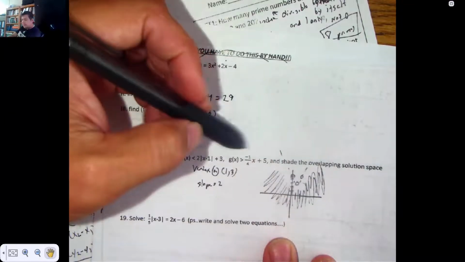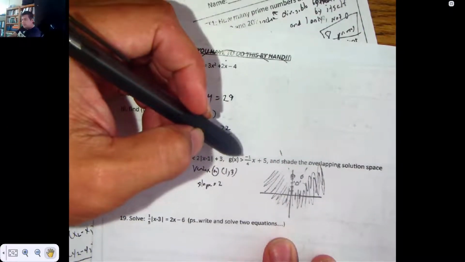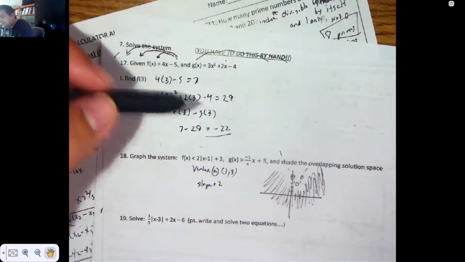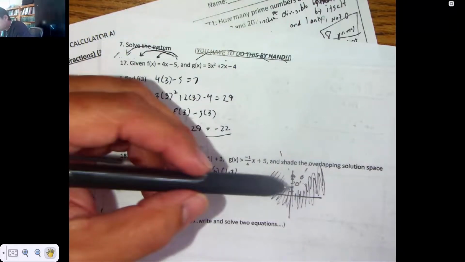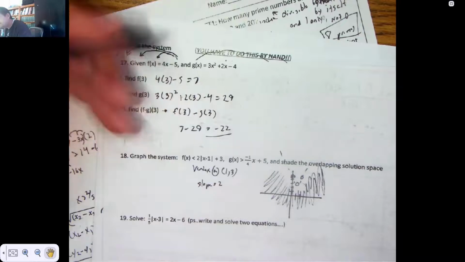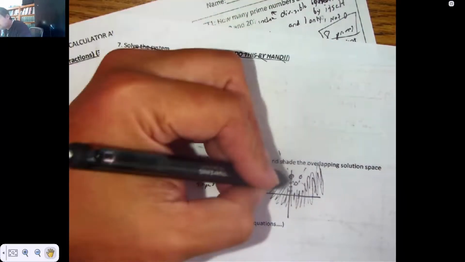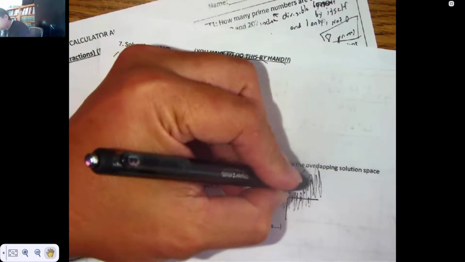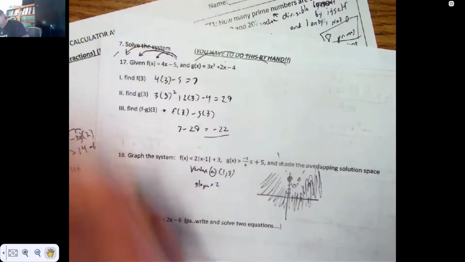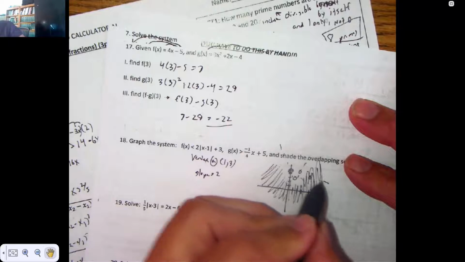All right. G of x equals negative 1/4 of x plus 5. Well, there's 5. And then I fall 1, run 4. So fall 1, run 4. There's my dashed line.